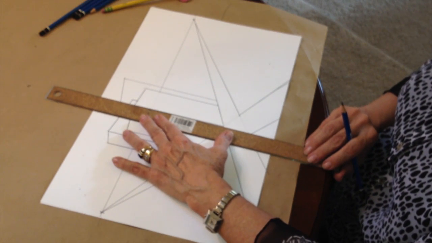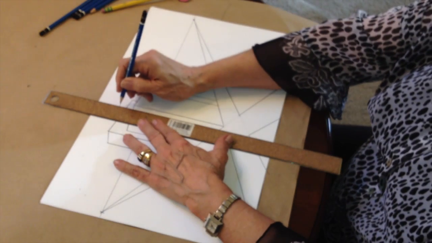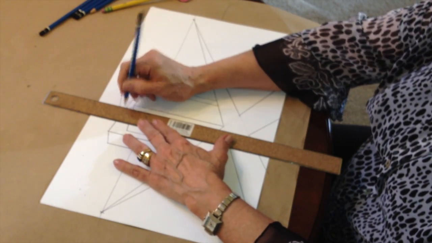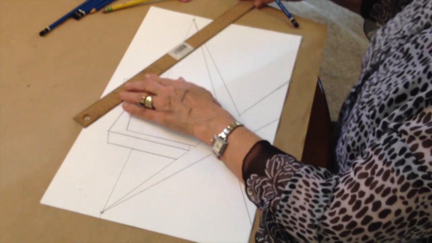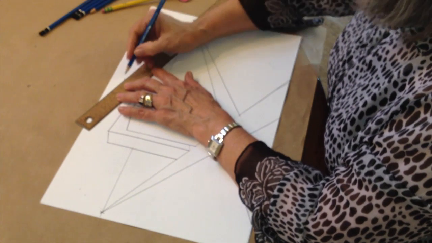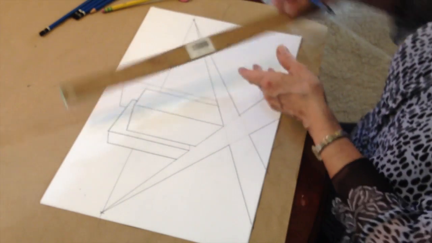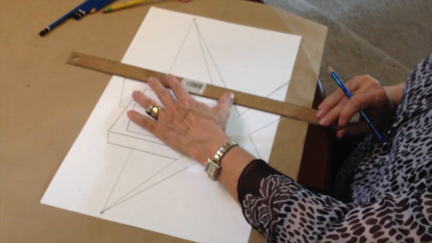Remember, I don't want to end it on the same line, so I want it over just slightly. And I'm going to go straight up and down. Now I'm going to continue adding some buildings here so that you can see the development of this part of the cityscape.